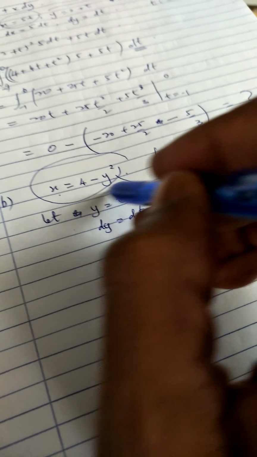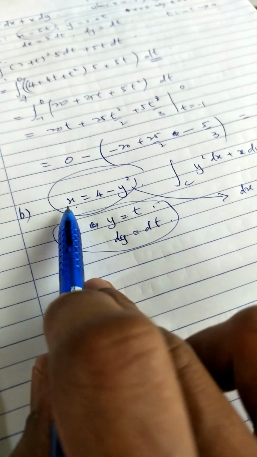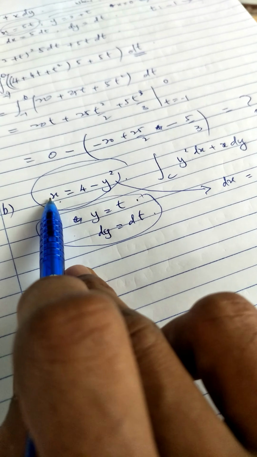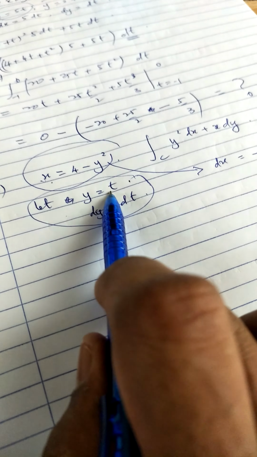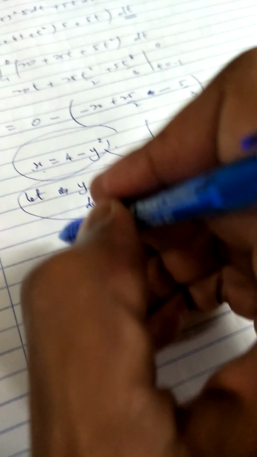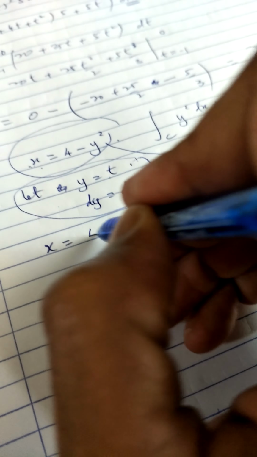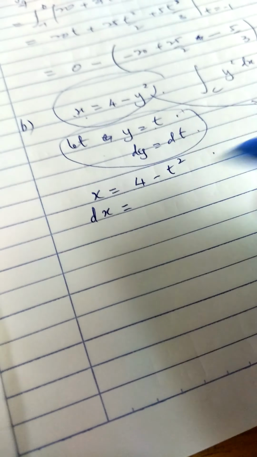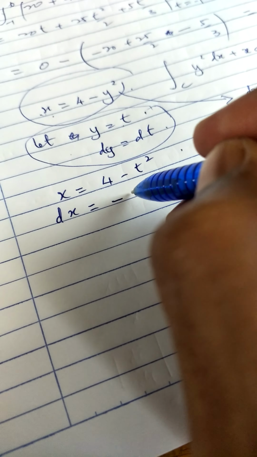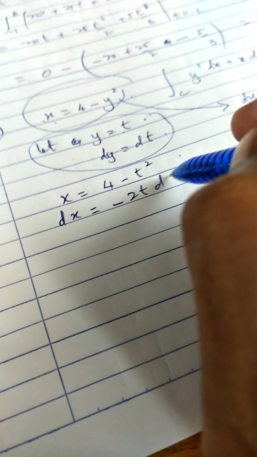If you do this, then you need to substitute for x as well, since y equal to t. Therefore, we have x equal to 4 minus t squared. So we need to differentiate with respect to t. So we have dx is equal to minus 2t dt.